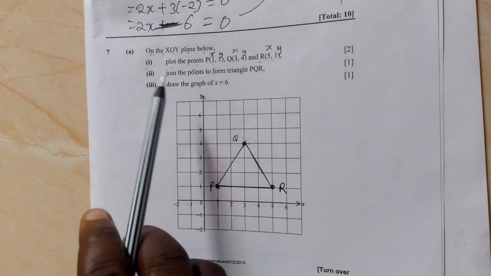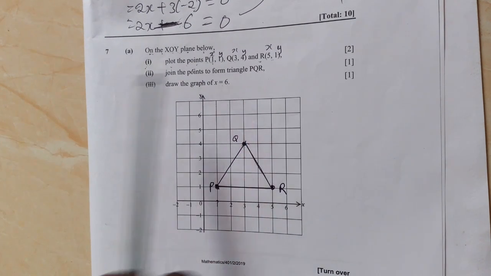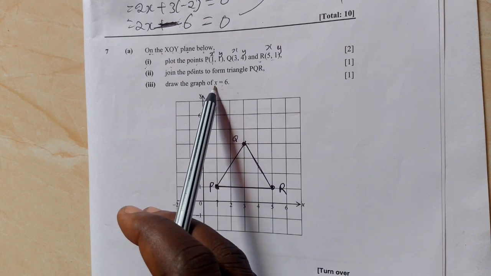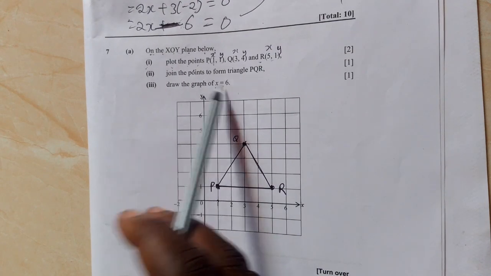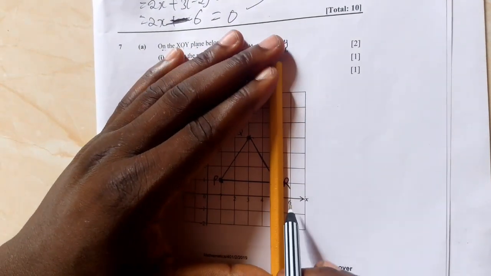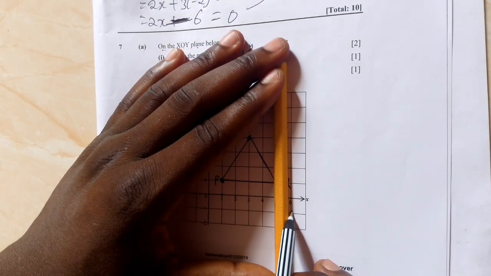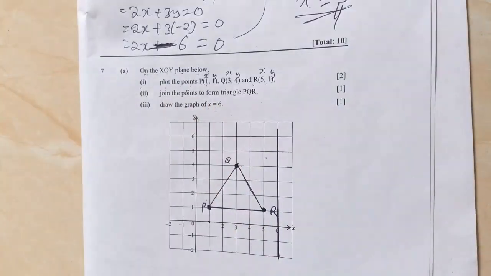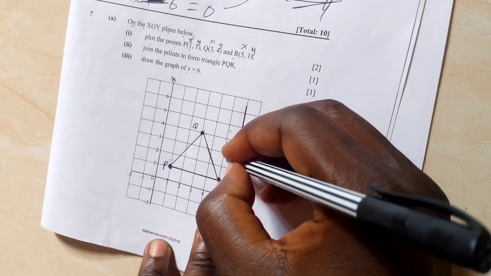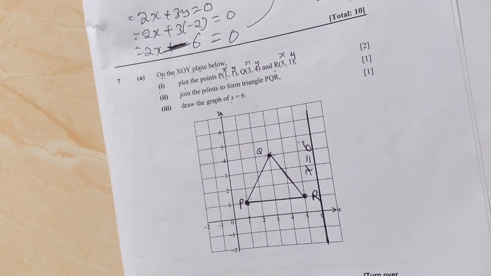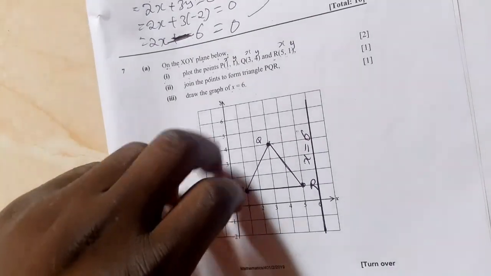Then the other question says draw the graph of x is equal to 6. In this case you just need to cut the x-axis at 6. You're cutting the x-axis at 6. Then you label it. This is x is equal to 6. Then you are done.